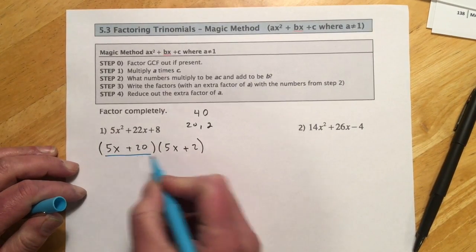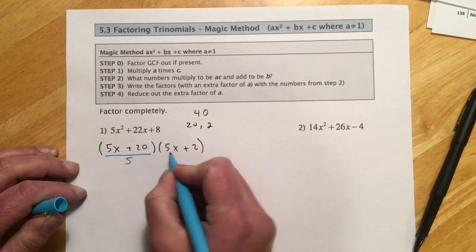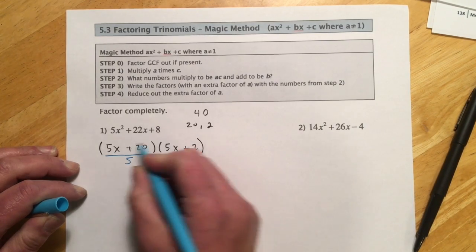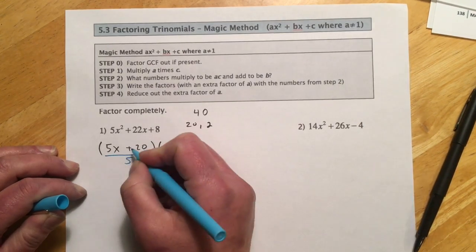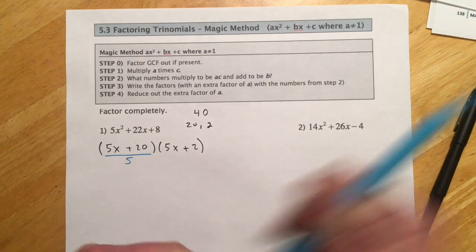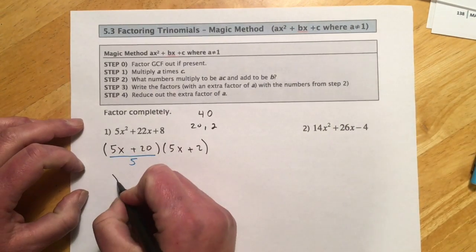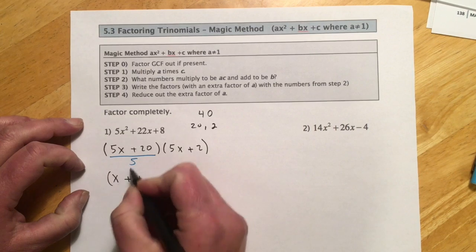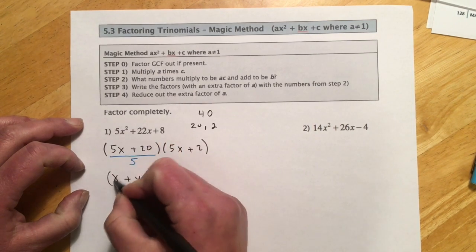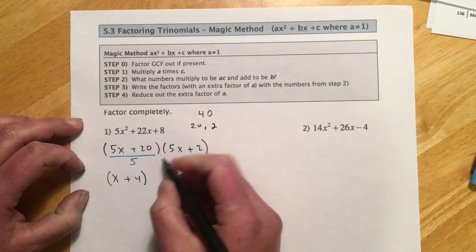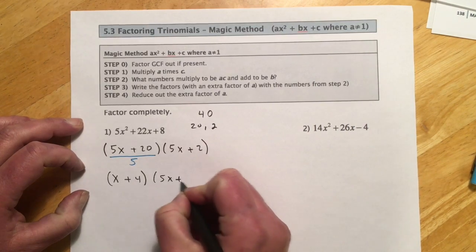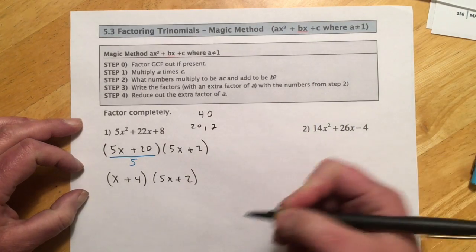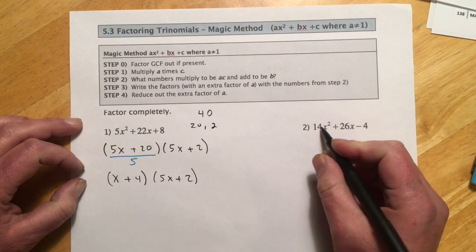So right here, my extra 5 is going to come out nicely. I could do it here, but I have fractions, and if I do it here it goes in nice. We want to look for the one that's kind of like a GCF. And then that's going to give me x plus 4. 5 goes into 5 once, and then 5 goes into 20 four times, and 5x plus 2. And that's the method. So let's look at the next example.